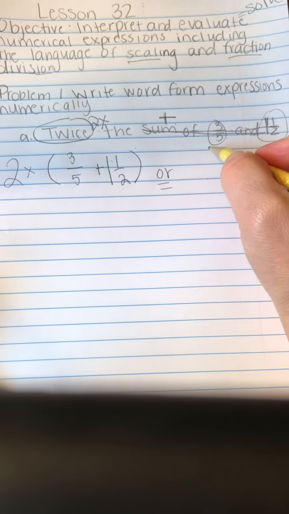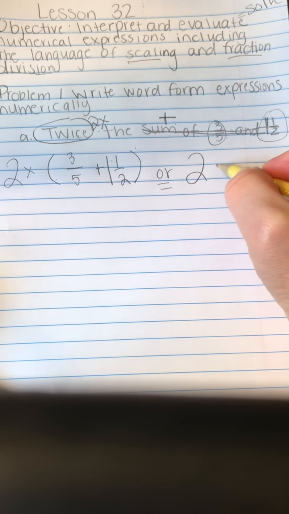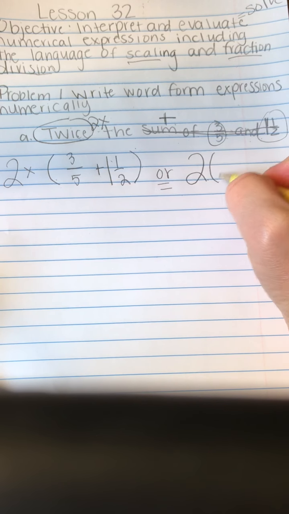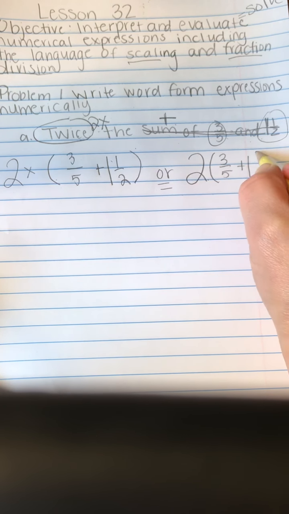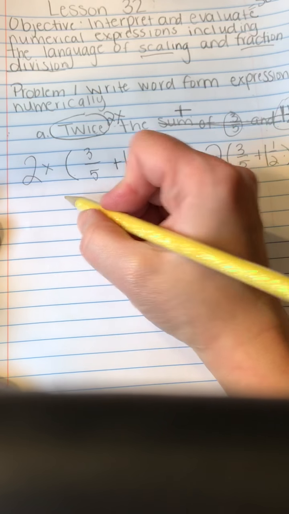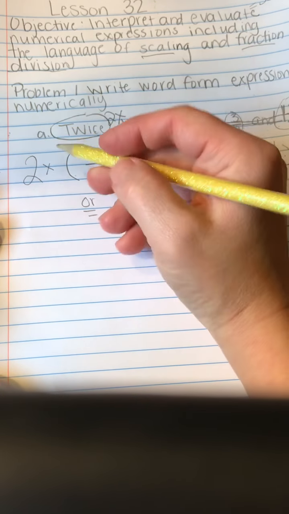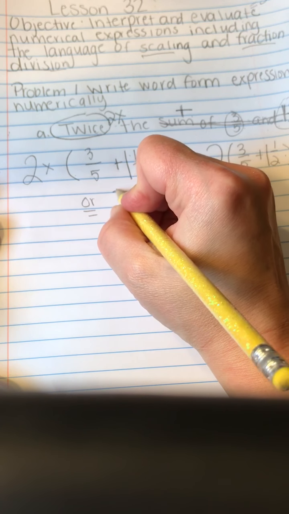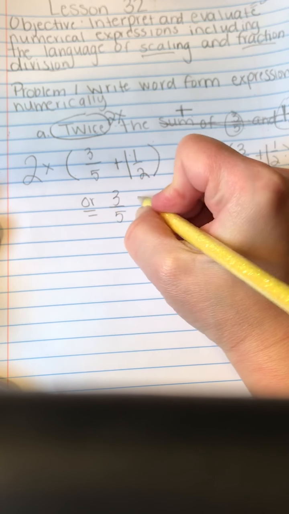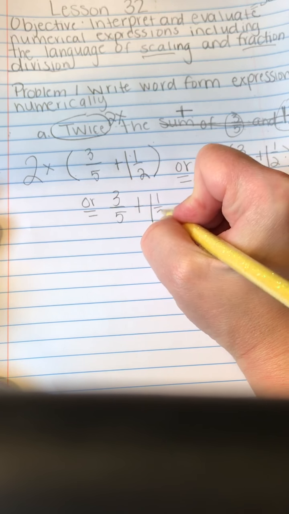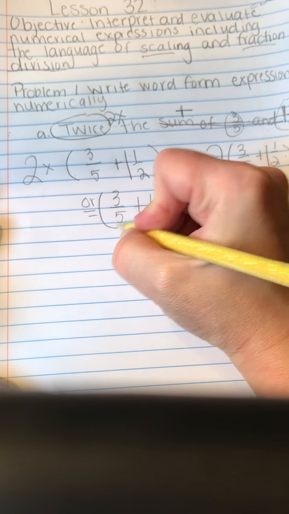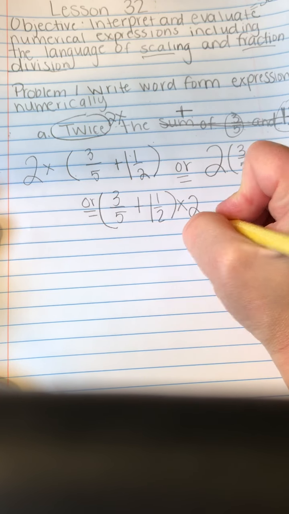Or sometimes you'll see it where there's no times symbol. It's the same thing, but they've just taken out the times symbol. Or I could even say 3/5 plus 1 1/2 times 2.